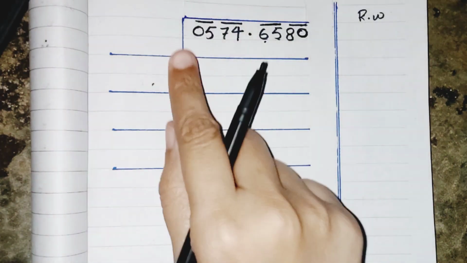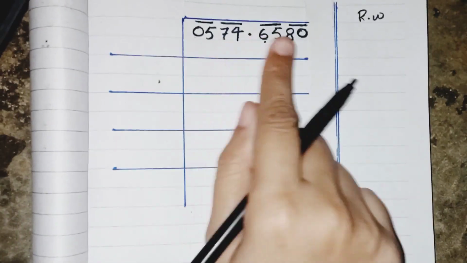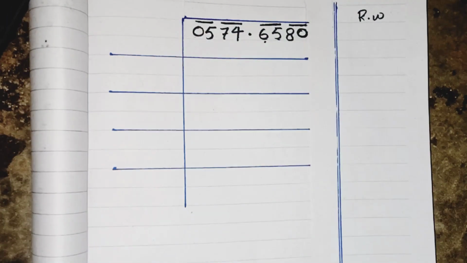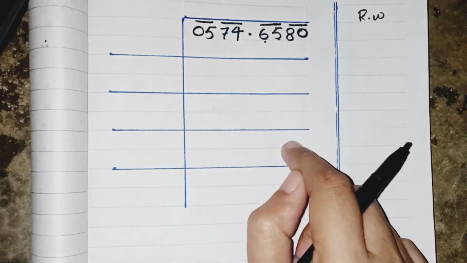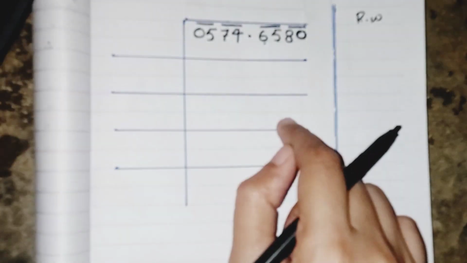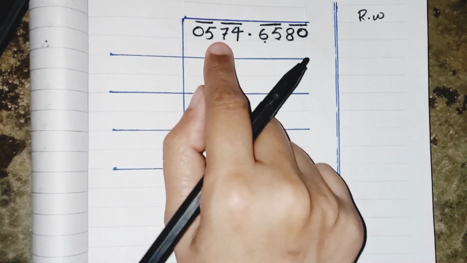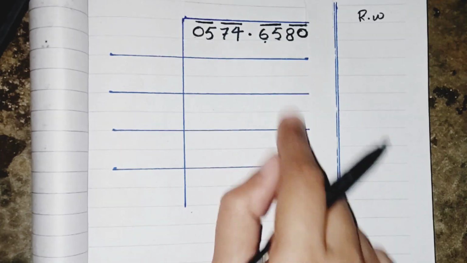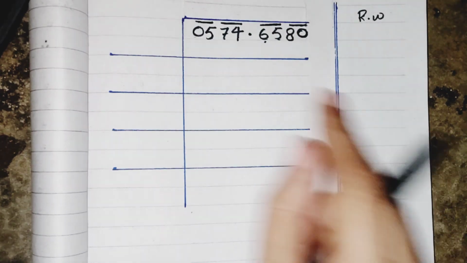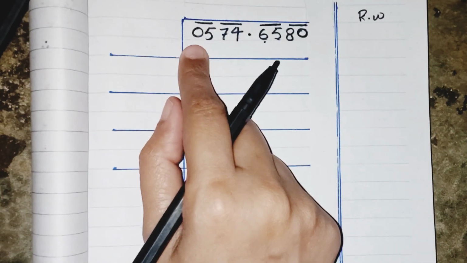Now we see that over here we have 1, 2, 3 and 4 pairs. So I am making 4 rows to solve it. In each row we have to solve each pair. In the first step we solve the first pair, in the second step the second, and similarly the third and fourth one. Now in the first step I have 5.